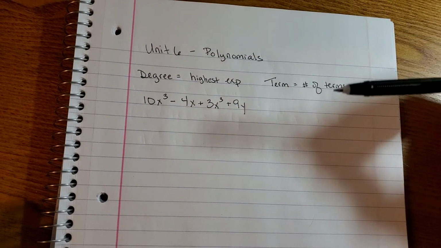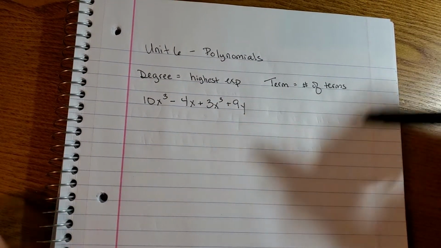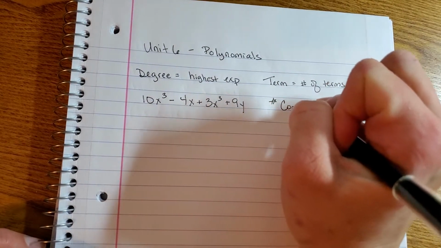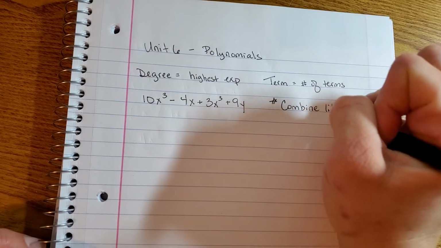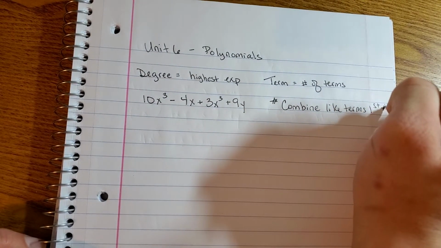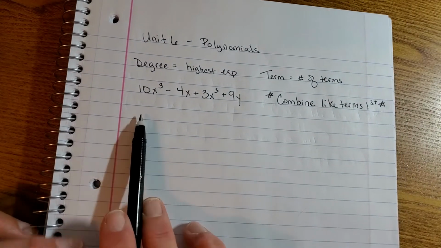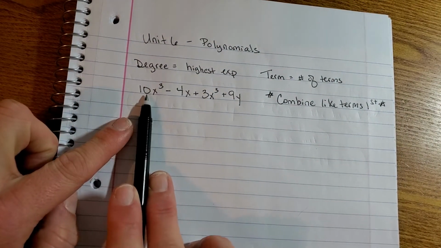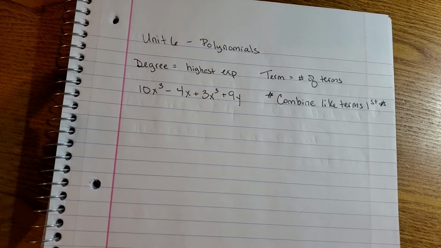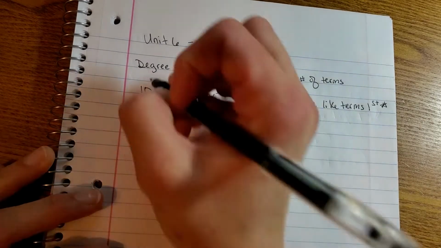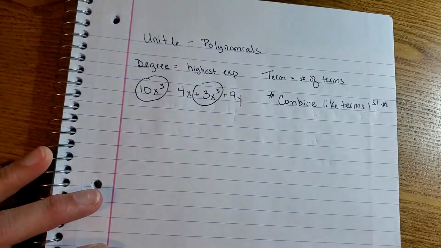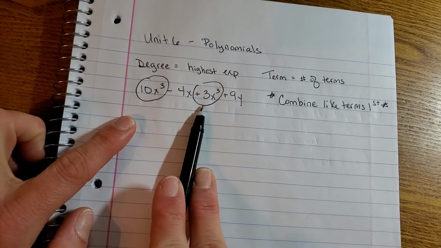When you classify, you have to combine like terms first. That's super important. So, for example, if I didn't combine like terms here, I would say that there would be 1, 2, 3, 4 terms, and I would say this is a polynomial. But because I have x to the third here and x to the third here, I can combine those two.